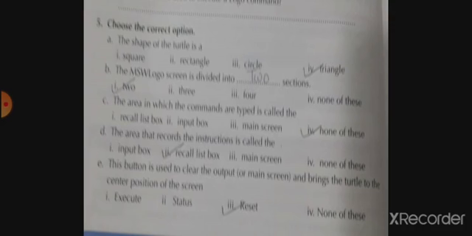Question number 5 on page number 56. Choose the correct option. A. The shape of the turtle is a triangle. B. The MSW logo screen is divided into dash sections. It is divided into 2 sections. C. The area in which the commands are typed is called the recall list box, input box, main screen, or none of these. It is none of these because it is called commander window.